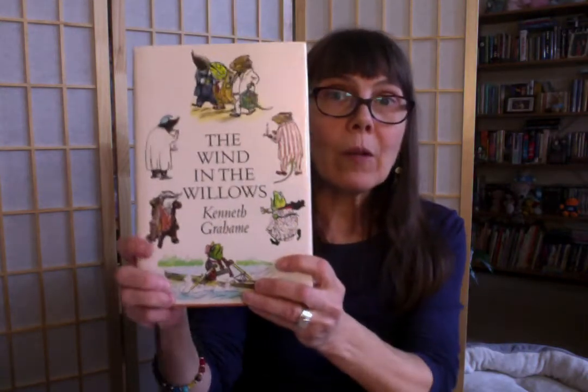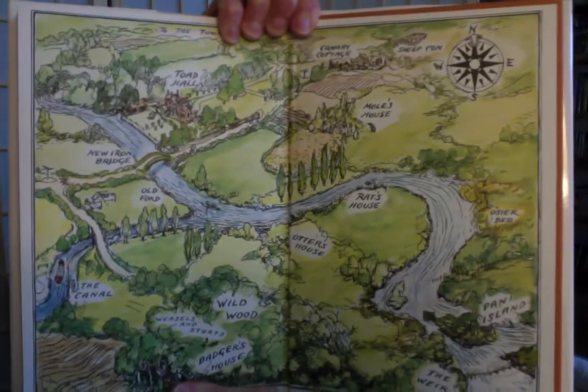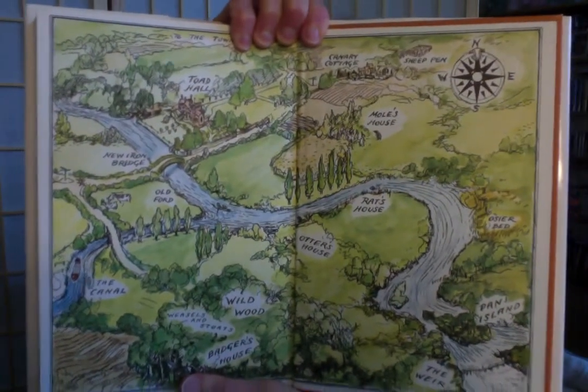The Wind in the Willows. This is another book that does the same kind of idea. It has the map of where the characters go on their adventures and where they live. So you can follow along not only by reading the words, but by looking on the map.